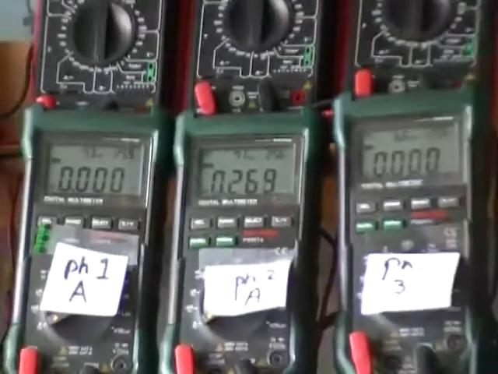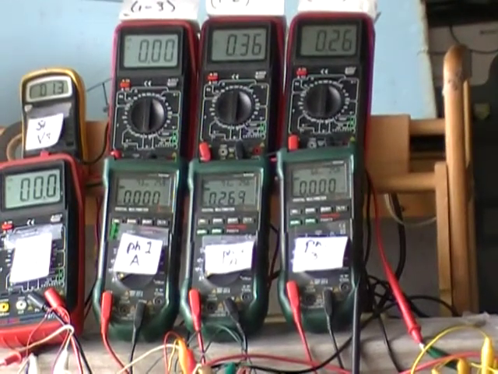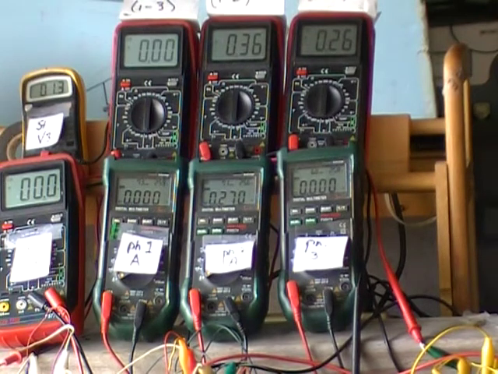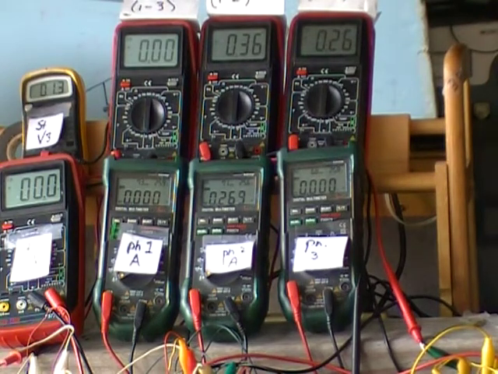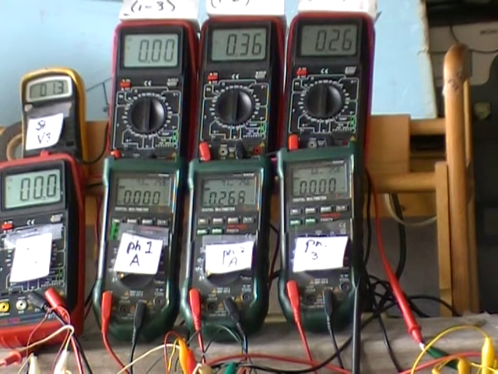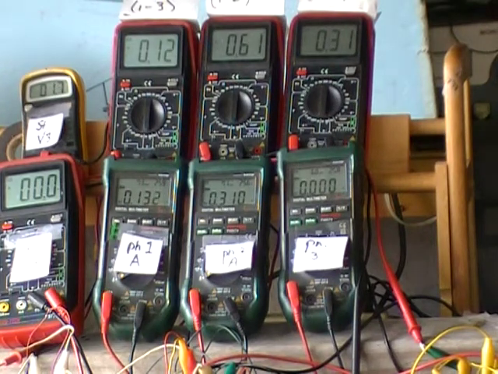We go back now and employ phase number 1. We got 0.27 on phase 2 at 1.3 volts. We're hooking up the 1.2 volts up. Now we got there.